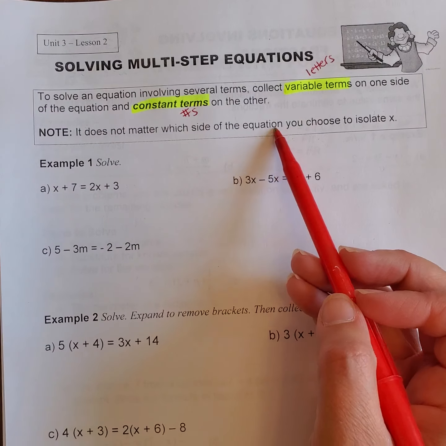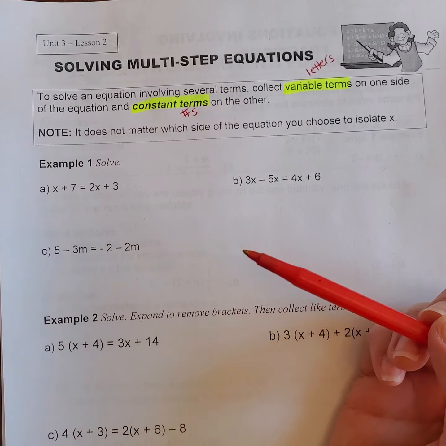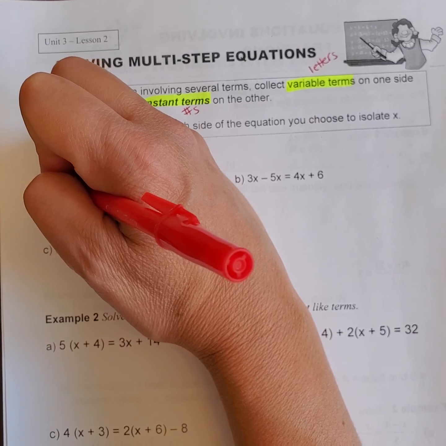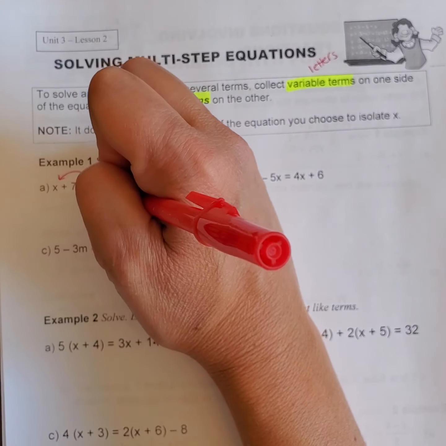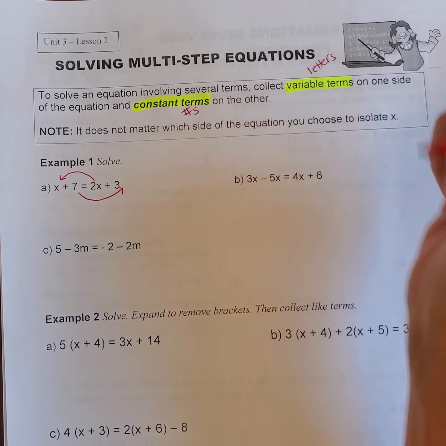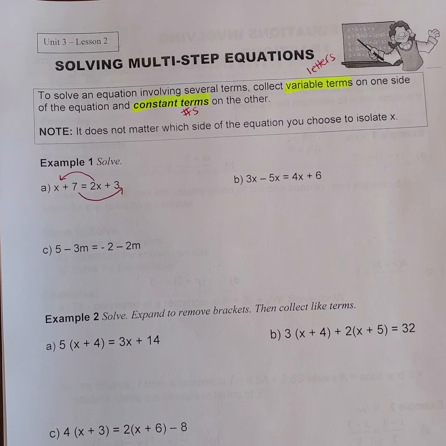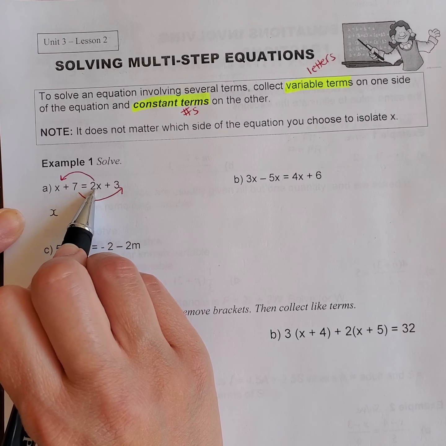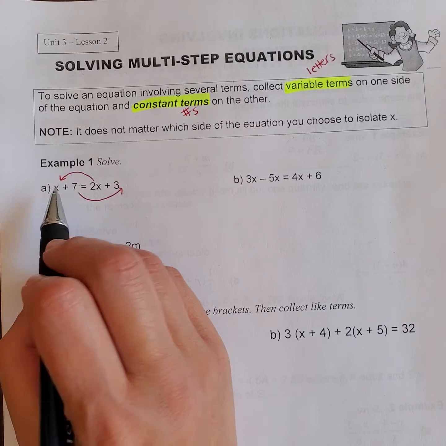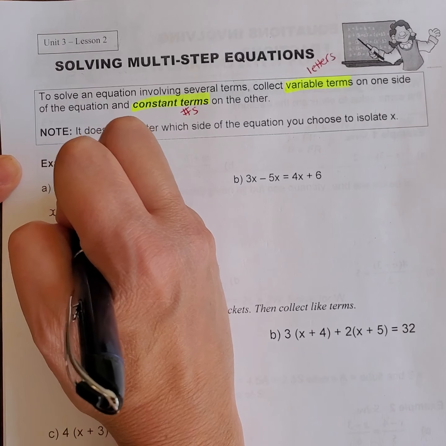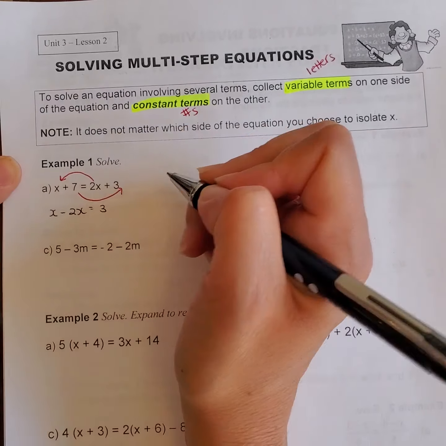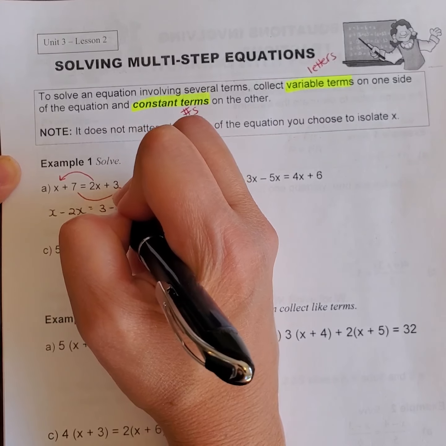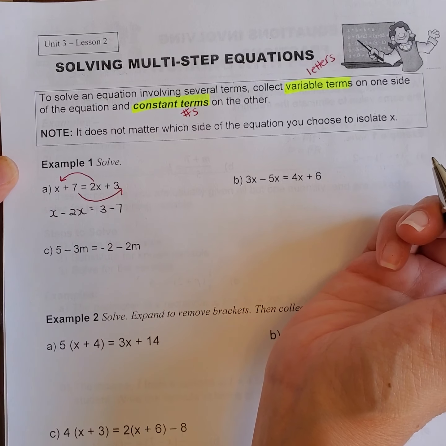So we want variables on one side and constant terms on the other. So I want my x's on the left and I want my numbers on the right. I'm just showing the arrows to show the movement. Then we rewrite it. So this becomes x, and then this is positive 2x. When I bring it over, it becomes negative 2x. The 3 is staying put. The 7 is moving over. The 7 is positive here, so when it moves over to the other side, it becomes negative.